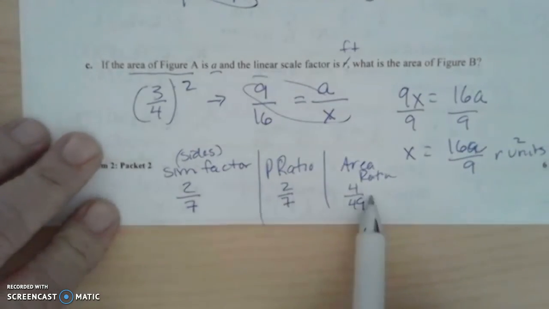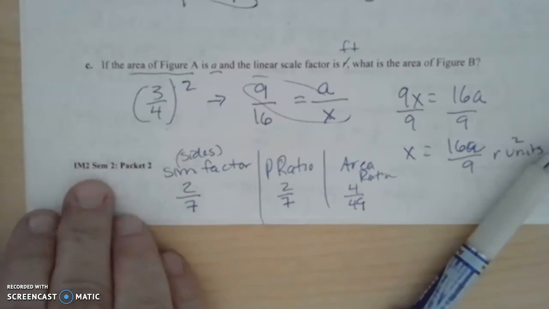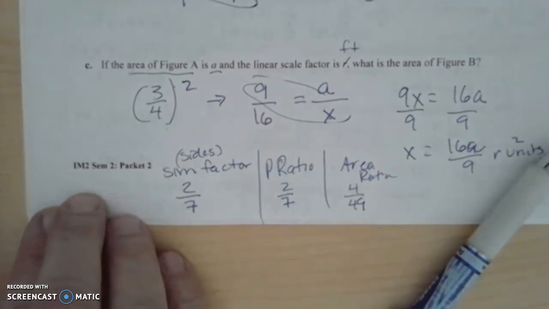This is the key of the lesson, the thing that's going to be the most important. All right? Hopefully you understand that and bring your questions to Zoom.